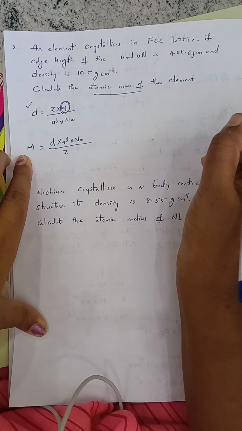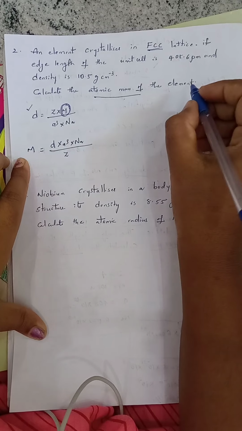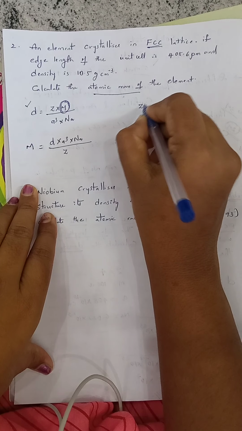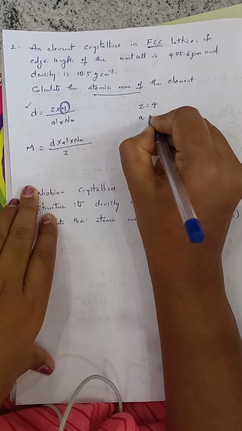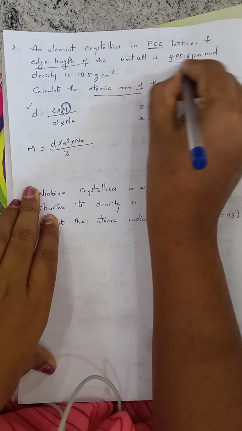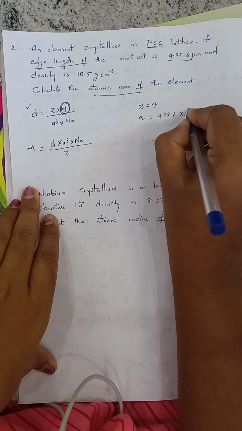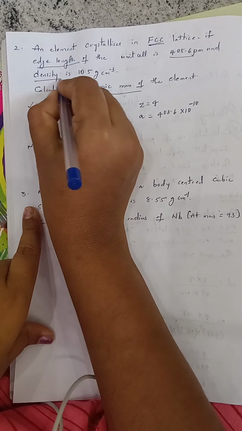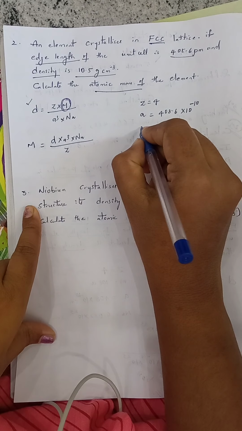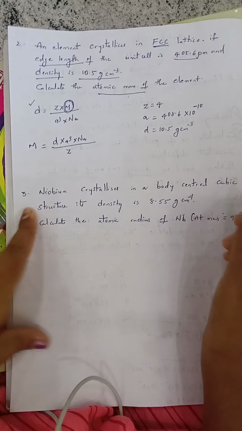First, write down the data whatever they have given. So here they have mentioned FCC. If it is a unit lattice cell or unit cell, then the Z value is always equal to 4. Okay, next, edge length they have given. Edge length is nothing but the A value. A value is equal to 408.6 picometers. They have given it in picometers. Convert it into centimeters, so multiply it with 10 to the power of minus 10. Then the density of the unit cell they have mentioned, that is 10.5 gram per cubic centimeter. D equals 10.5 gram per cubic centimeter.